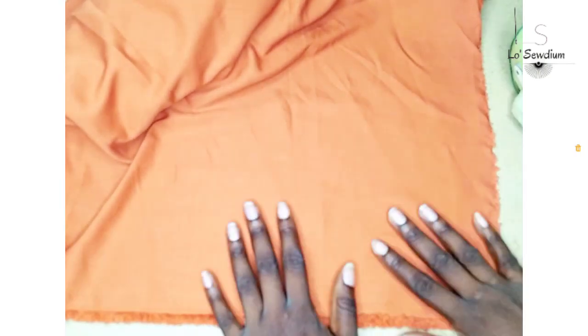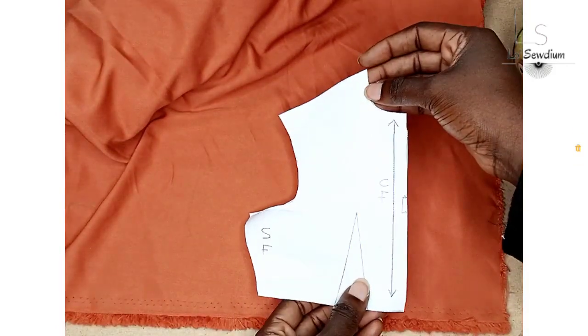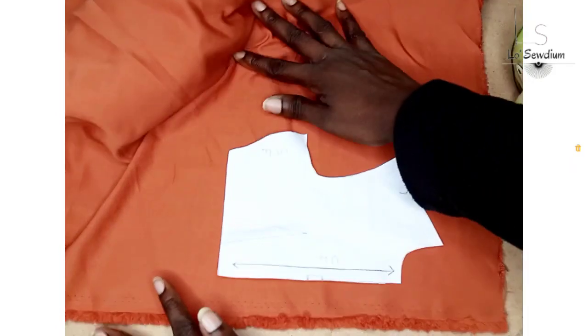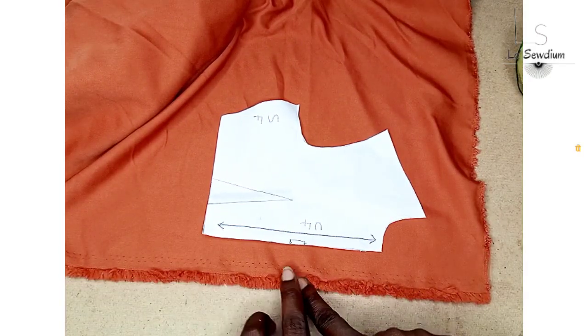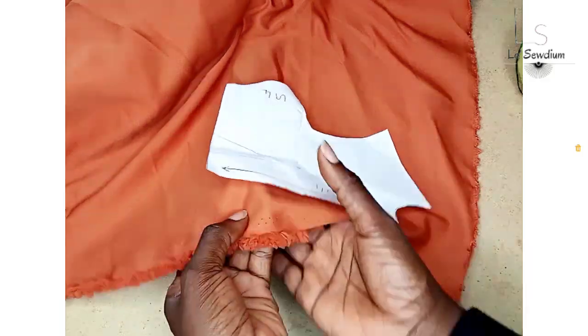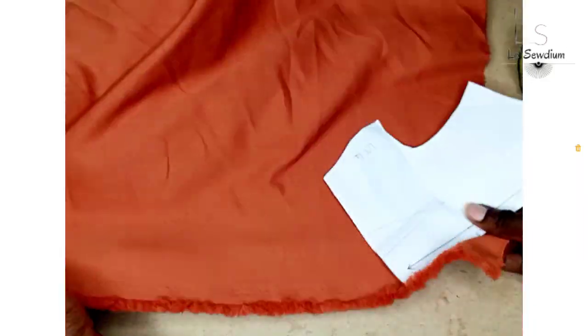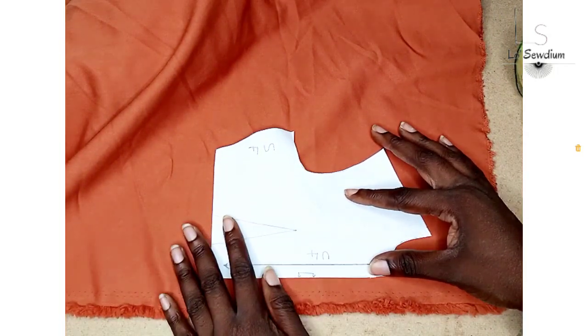I'm just basically using a miniature pattern. This is my center front pattern, and when I'm laying this, I have to lay it parallel to the selvage. Because I can't cut this part, there's a dot line here, and this part I'm going to skip, because I don't want that to be part of my pattern.